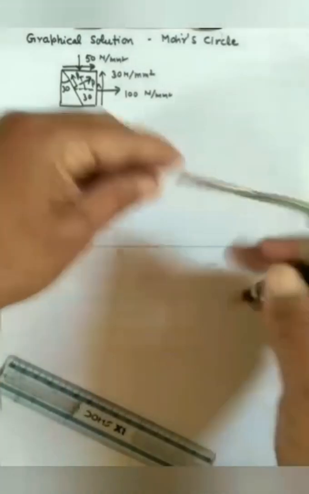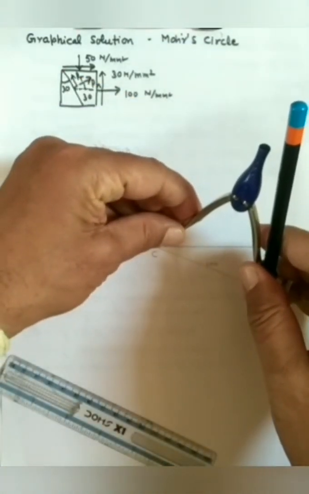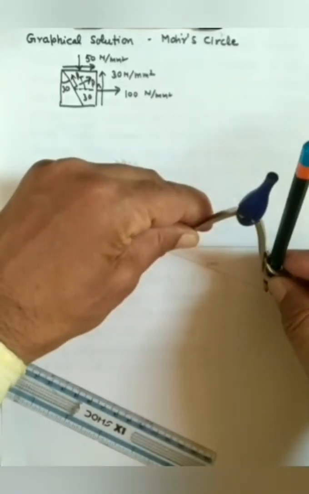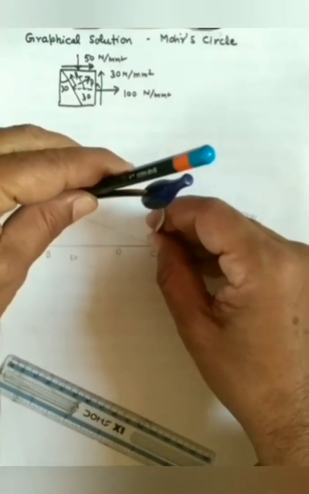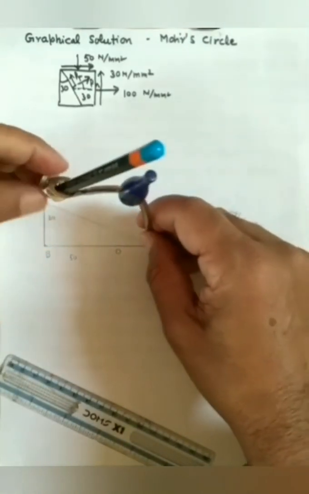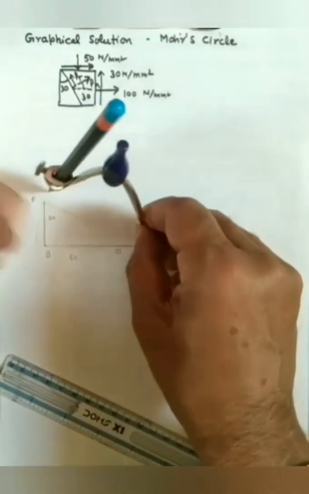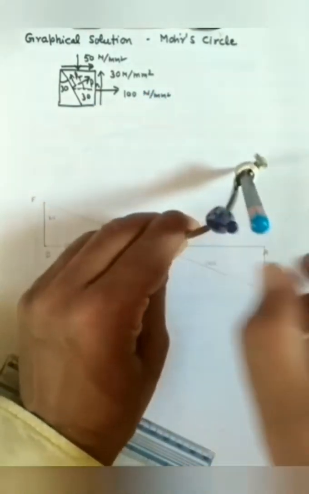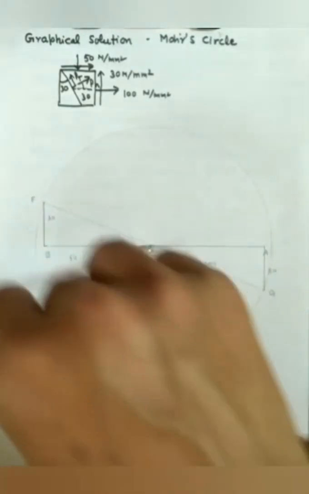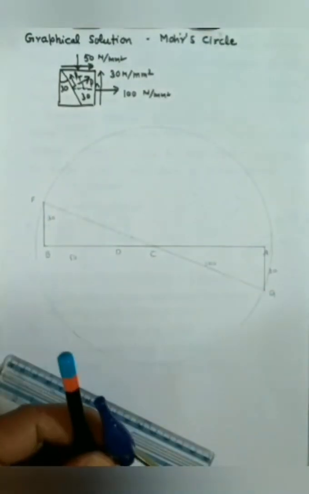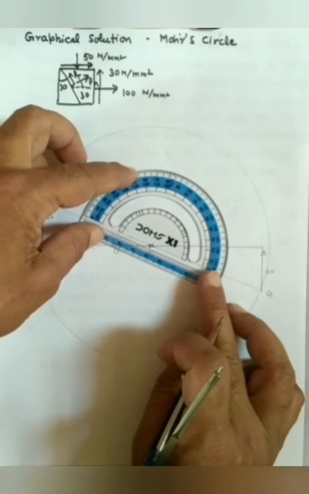Let center be C. So from the center, we will draw a circle with radius either CZ or CF, since both are of same length. So let us draw a circle like this, which will pass through point F and G both, and the radius and the center is C.